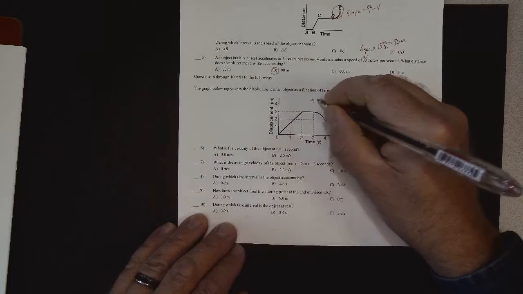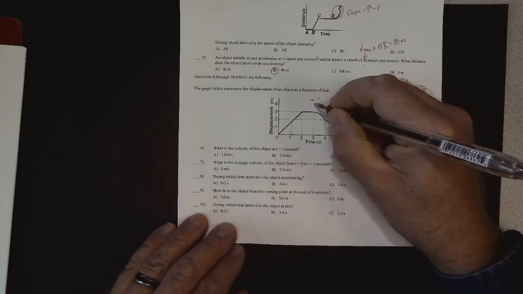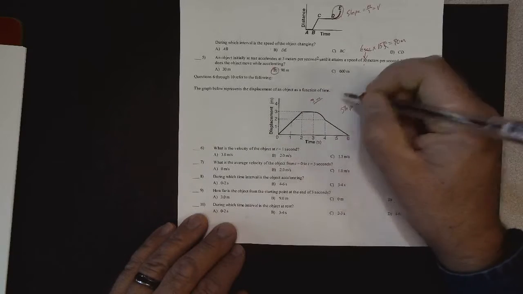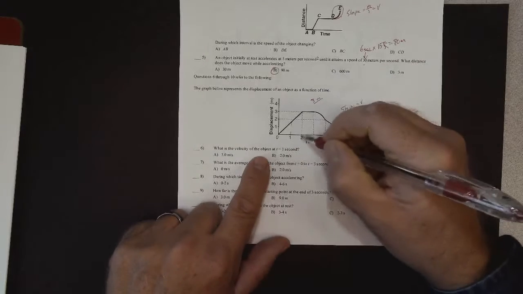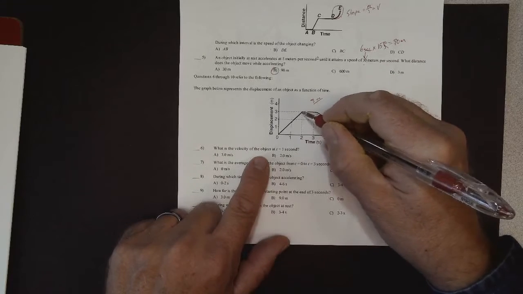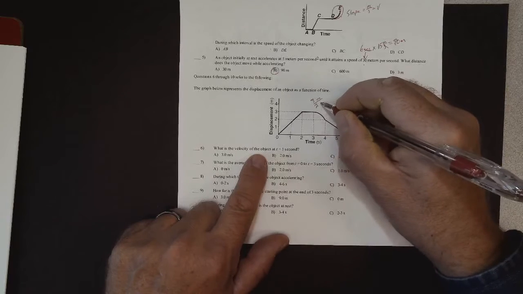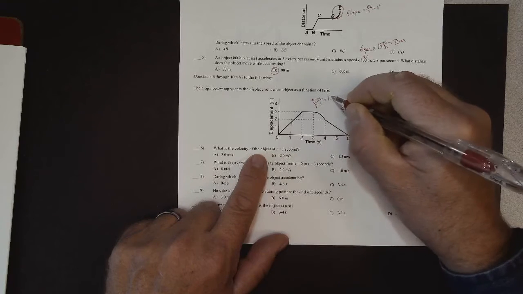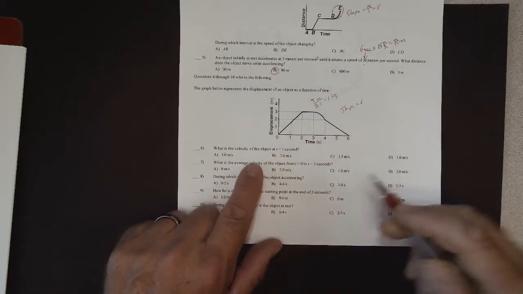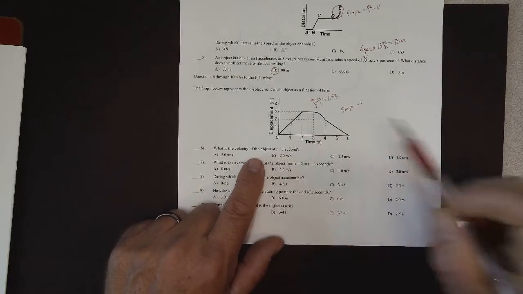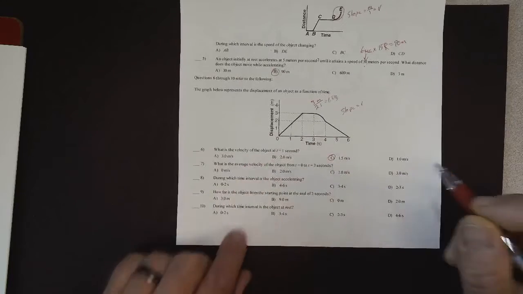So that's 3 meters over, well, the slope ends at 2 seconds. It's no longer the same slope. So 3 meters over 2 seconds is 1.5 meters per second. So the velocity of the object then, it must be going 1.5 meters per second.